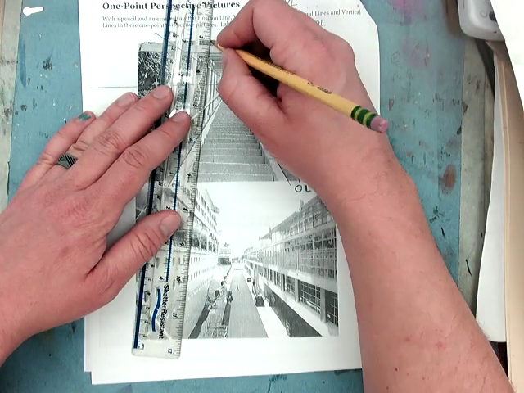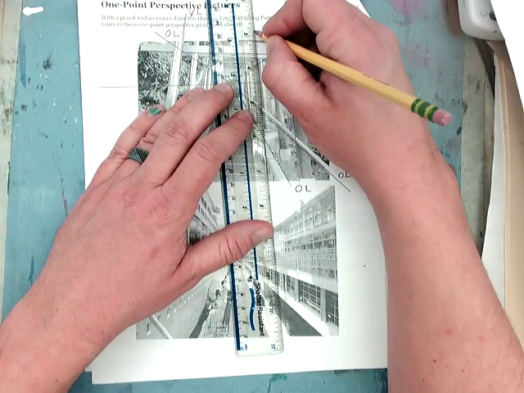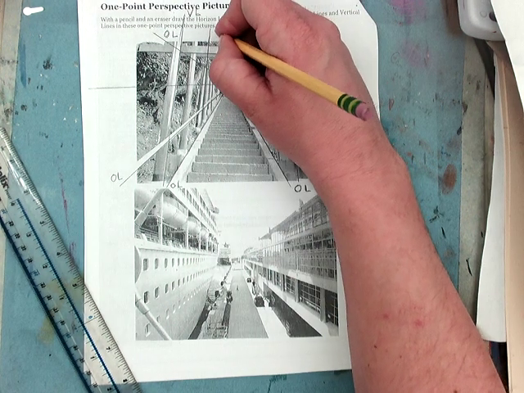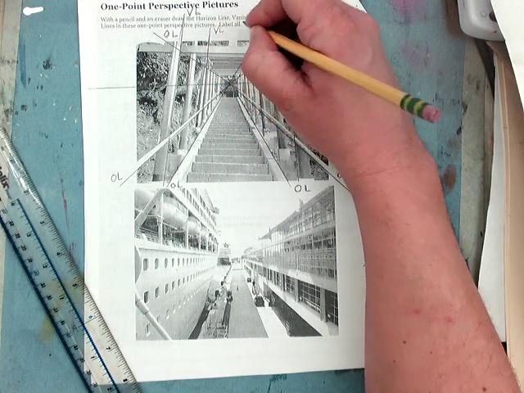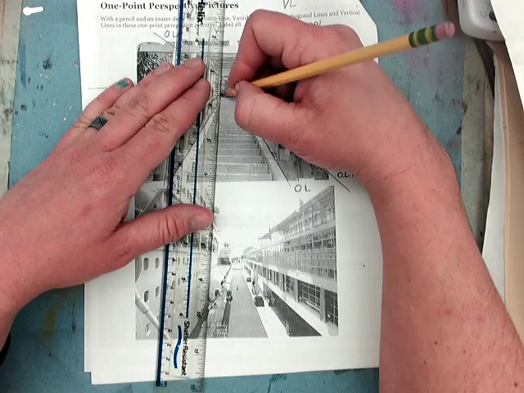Do like 6 of those. Do we have any other good examples of vertical lines? I don't think so, mostly the posts. Okay.